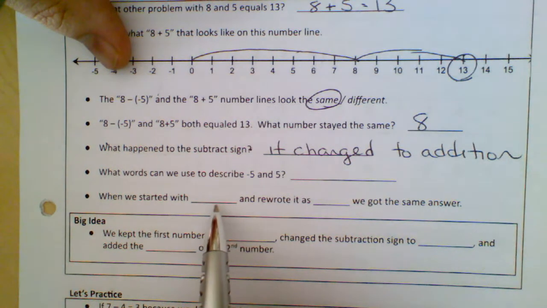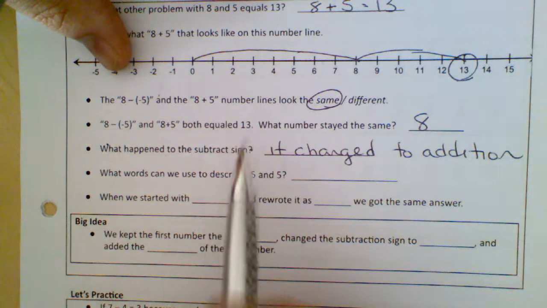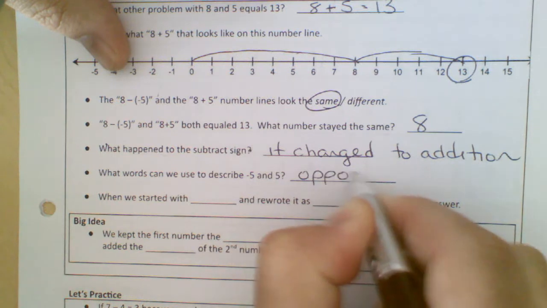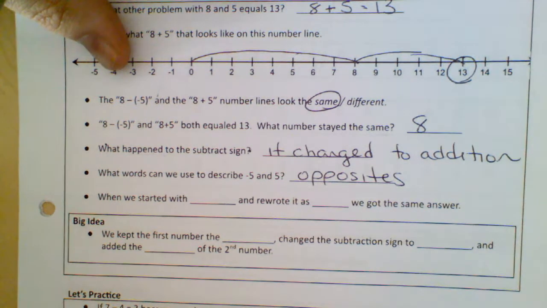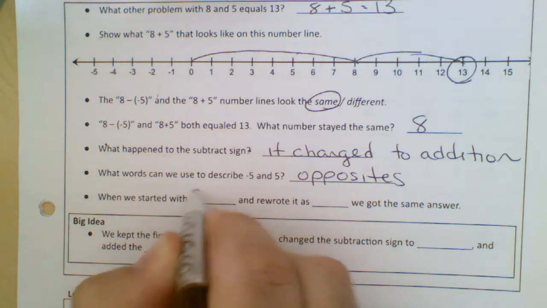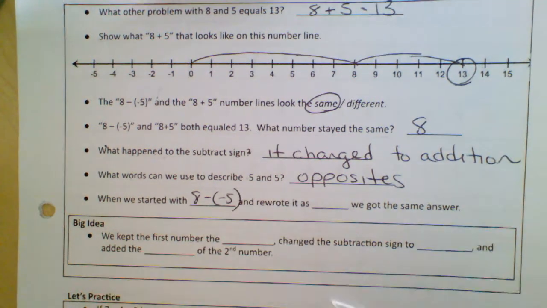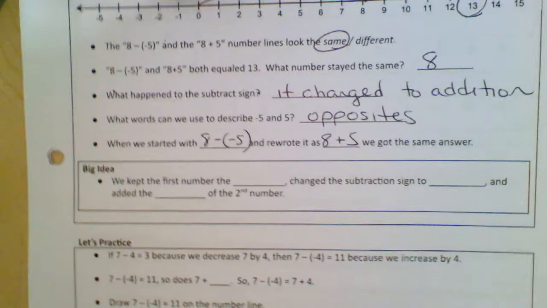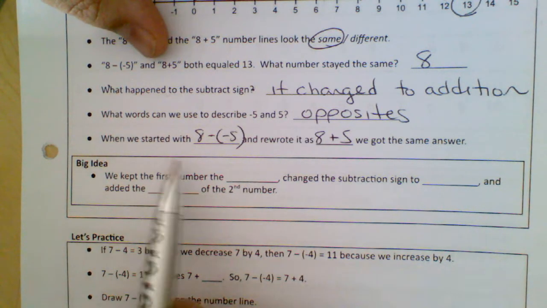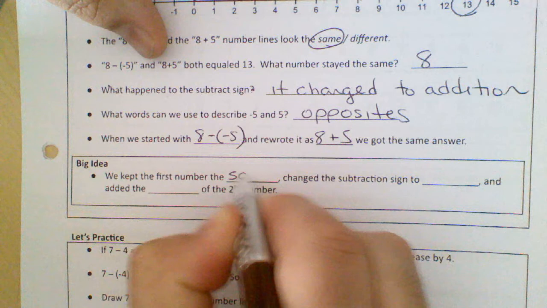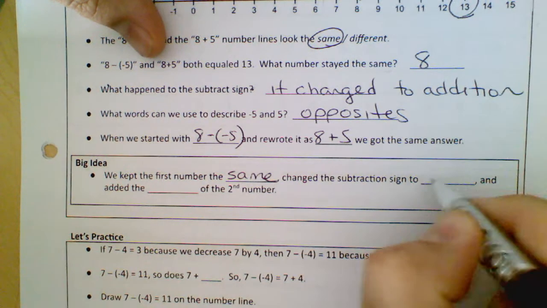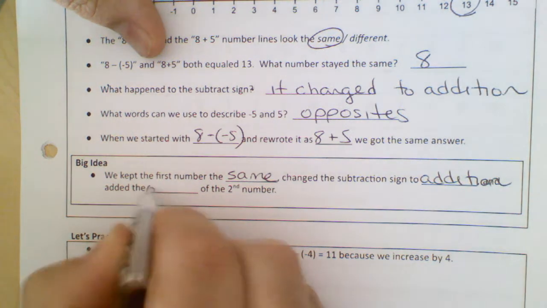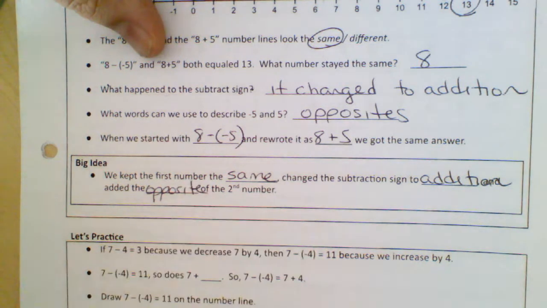And instead of subtracting negative 5, we added 5, and those two numbers are opposites. So when we started with 8 minus negative 5 and rewrote it as 8 plus positive 5, we got the same answer. So we kept the first number the same. We changed the subtraction sign to addition and added the opposite of the second number.